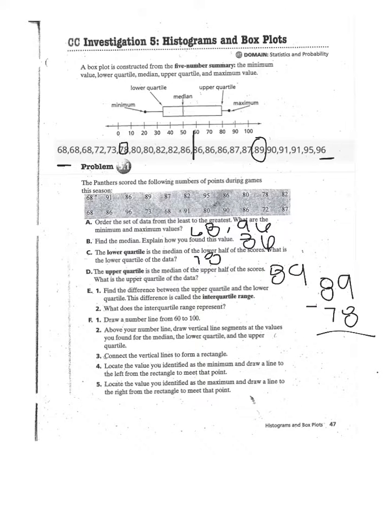For part E, they want you to find the difference between the upper quartile and the lower quartile. This difference is called the interquartile range. Therefore, we have 89, subtract 78 from that to end up with 11. Number 2 is asking, what does the interquartile range represent? It represents the middle 50% of the data.